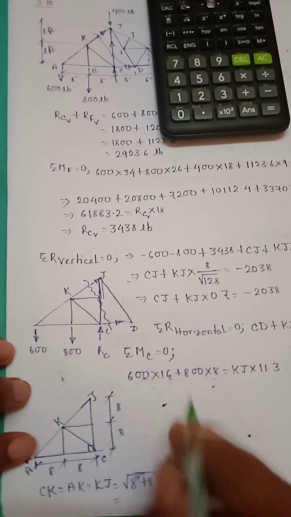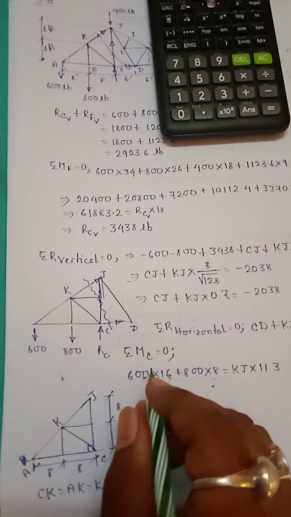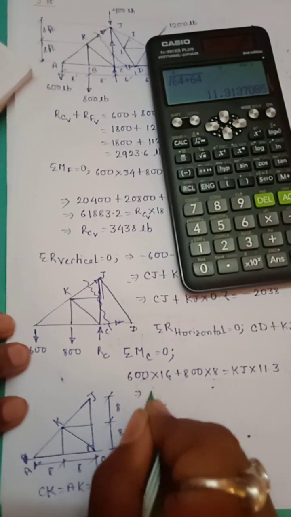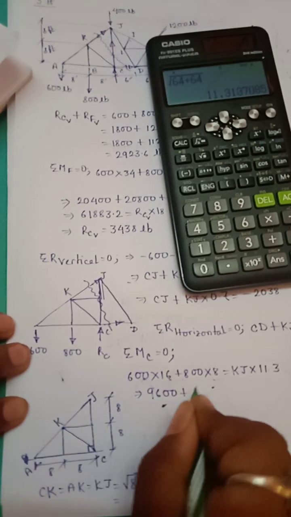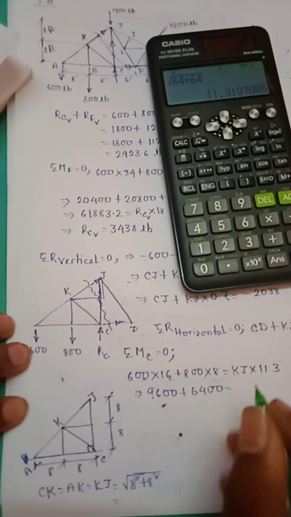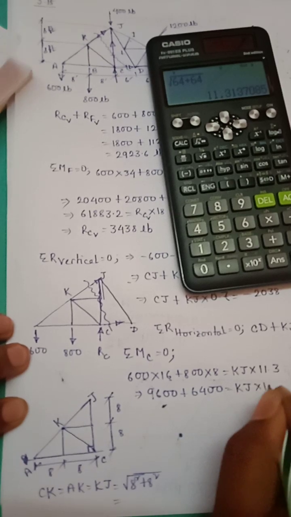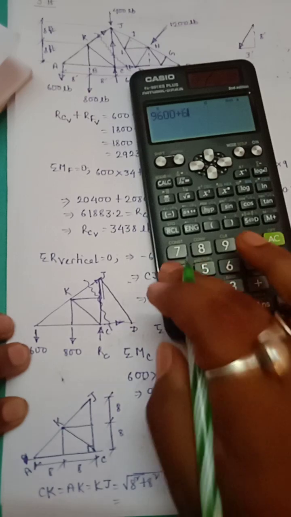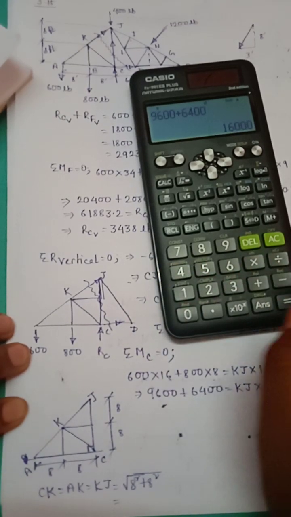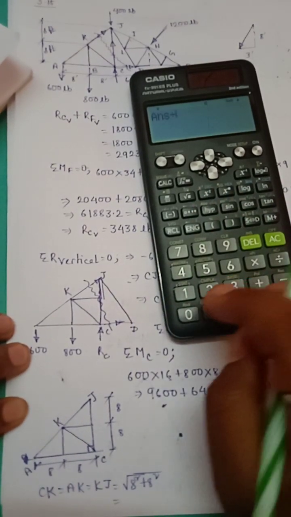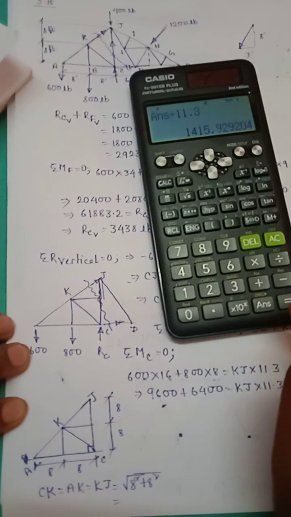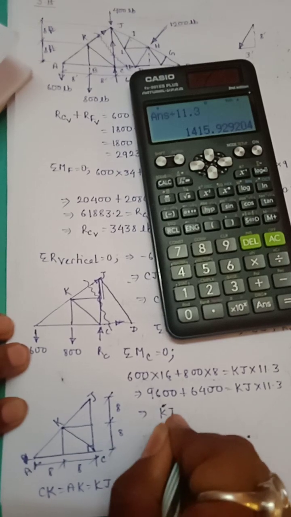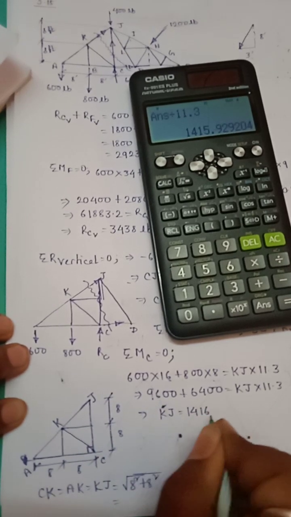And this equation is so simple, we can solve it fast. 9600 plus 6400 is equal to KJ into 11.3. 16000 divided by 11.3, KJ equal to 1416 pound.